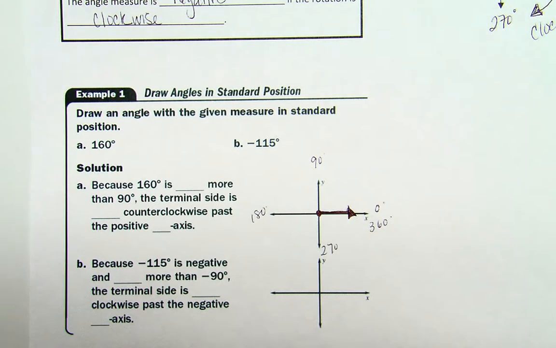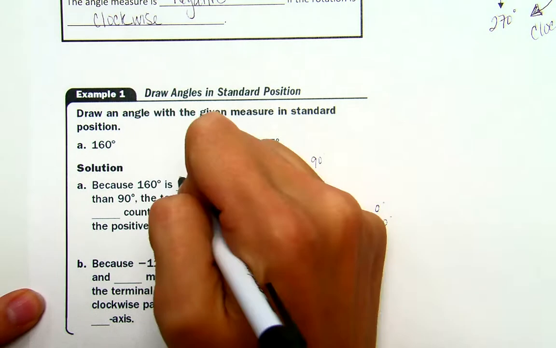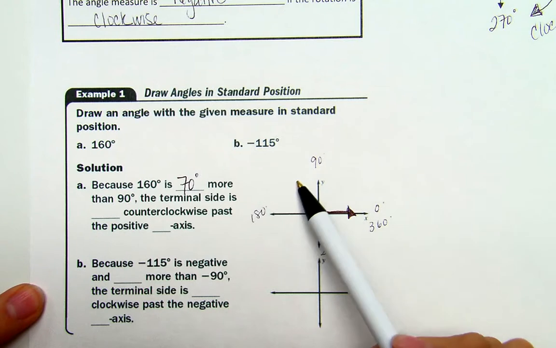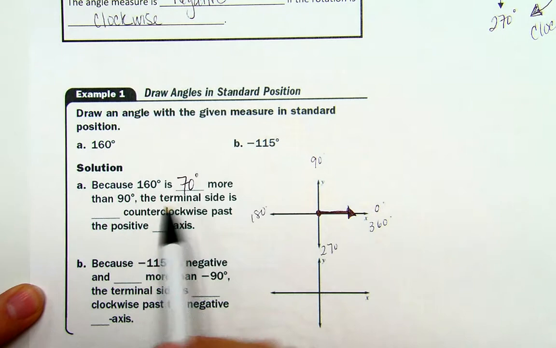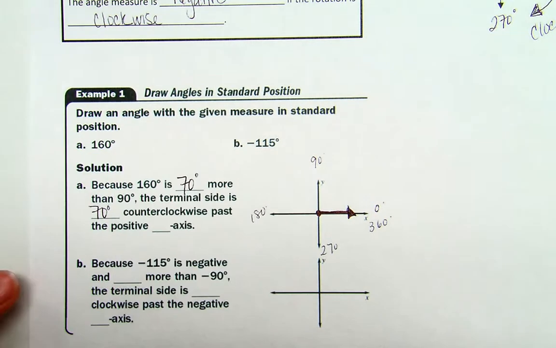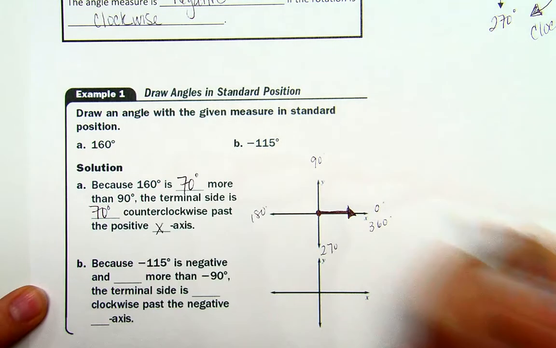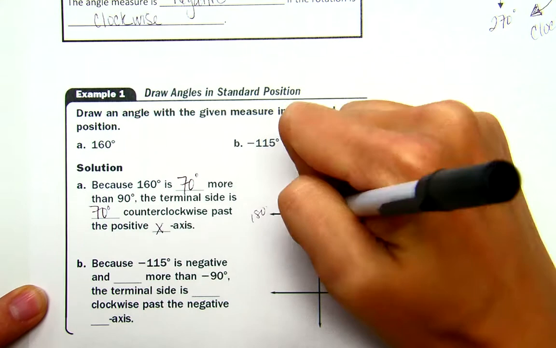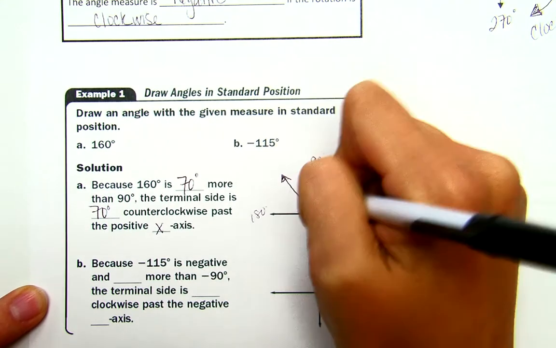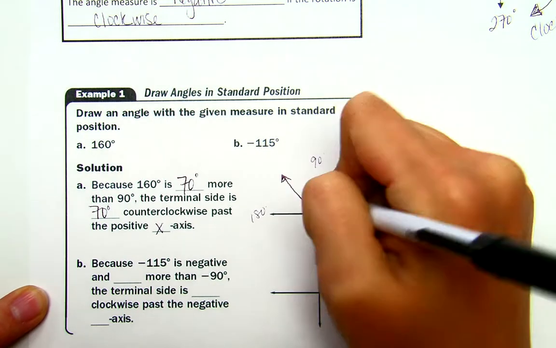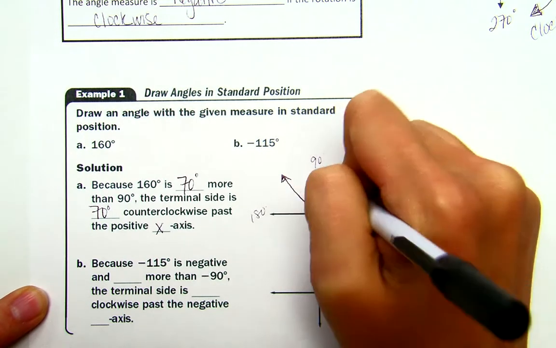We also know that 160 degrees is actually 70 degrees more than 90. So 70 degrees more than 90 actually puts it in quadrant 2. So the terminal side is 70 degrees counterclockwise past the positive x-axis. Just to fill that in. So if we were just to kind of guess, this is going to be an extra 70 degrees. Actually, it would be a little bit closer. We can call this whole thing here 160 degrees.